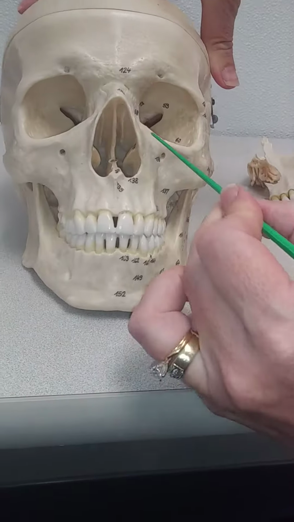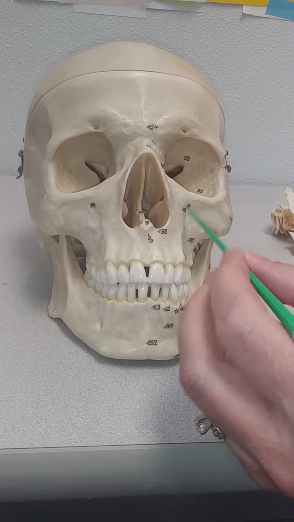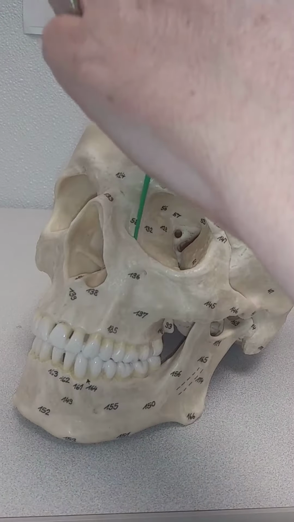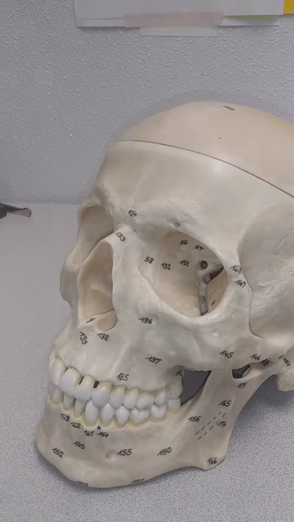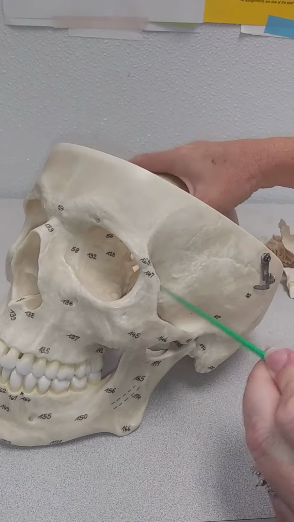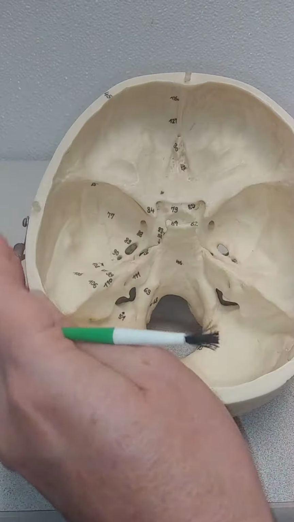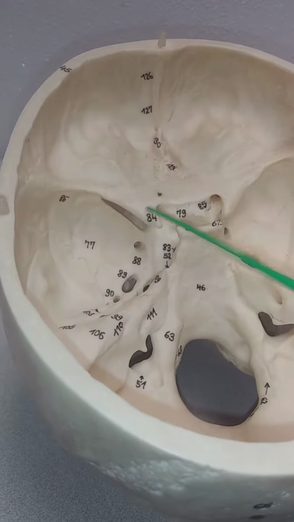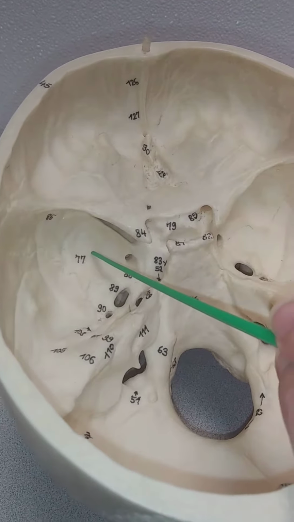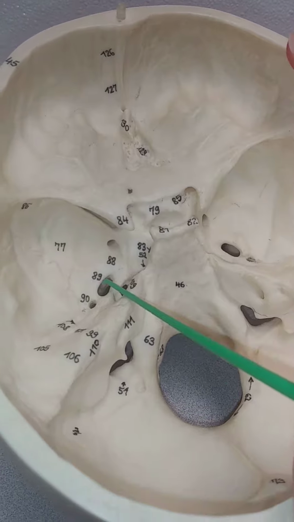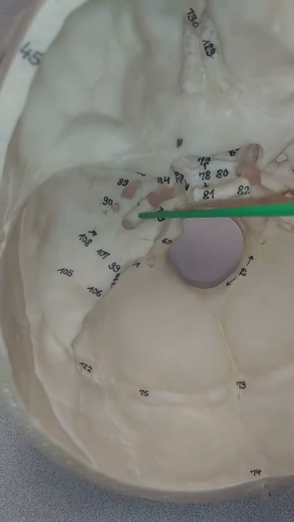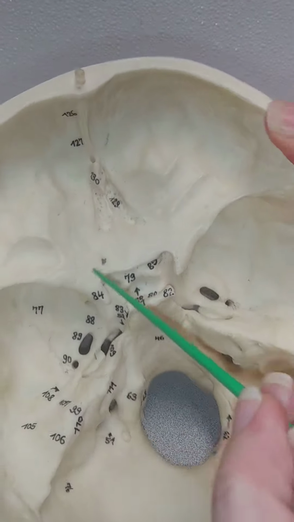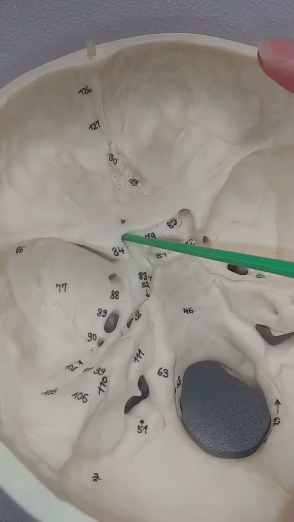Zygomatic bone, maxilla with infraorbital foramen and alveolar margin, nasal bones, lacrimal bone. Sphenoid bone is visible here and in the middle cranial fossa. Here you have your lesser wing, greater wing, foramen rotundum, foramen ovale, foramen spinosum, carotid canal. Here you have sella turcica and the optic canal.